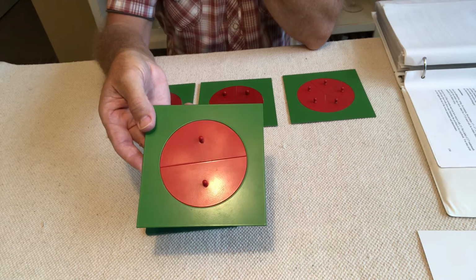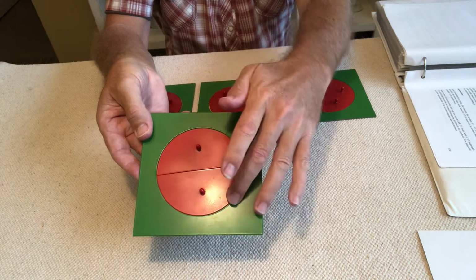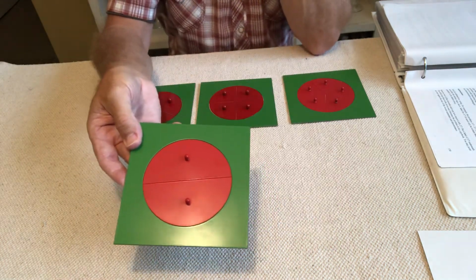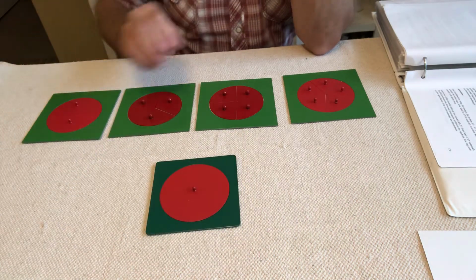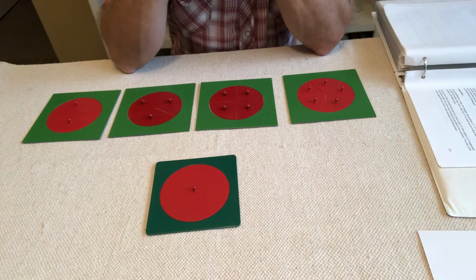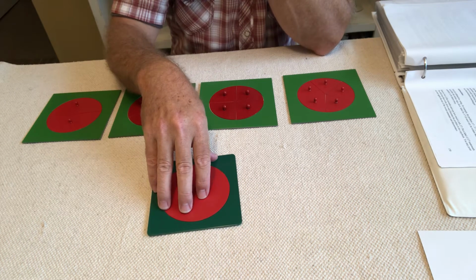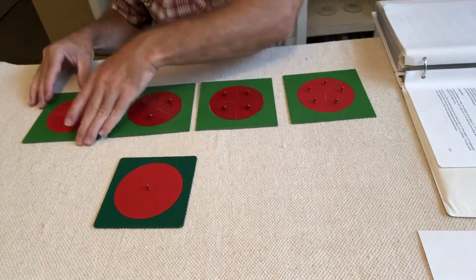So it's two halves. You have two parts in this fraction inset, and there's two of them. So the family name is halves, and the specific name is two, so two halves. Now I want you to focus your attention on the whole circle, and I want you to watch what I can do with this circle.